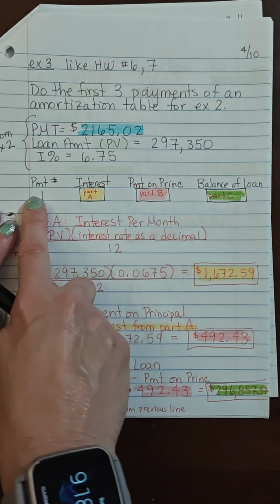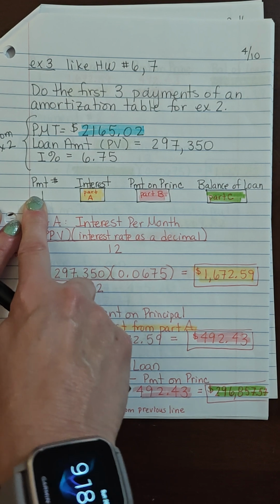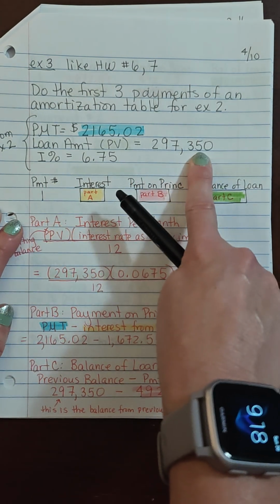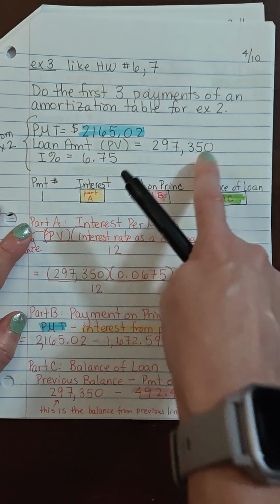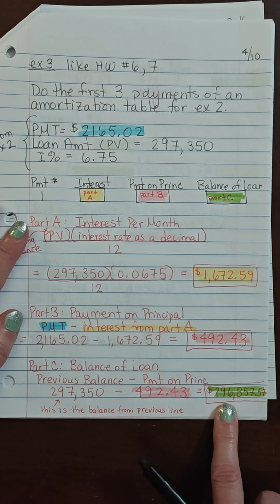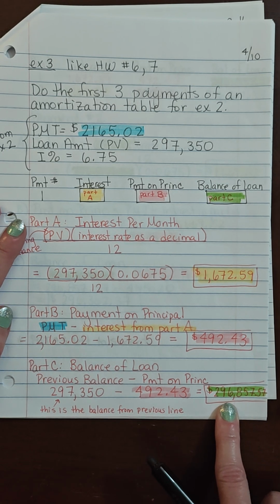That means after one payment, your loan amount that was $297,350 is now down to $296,857.57.